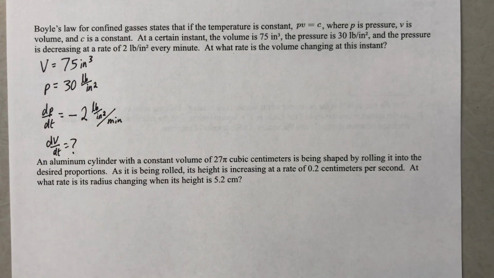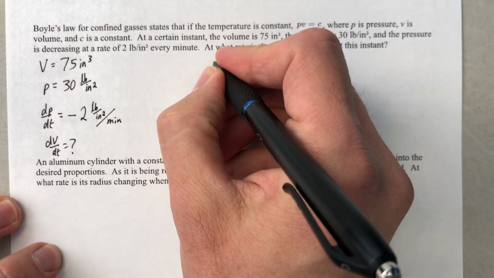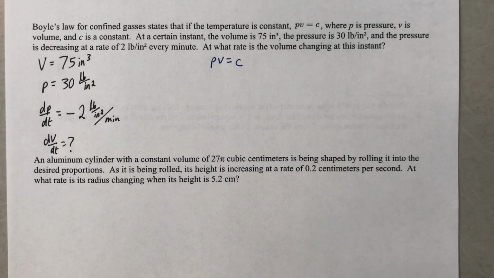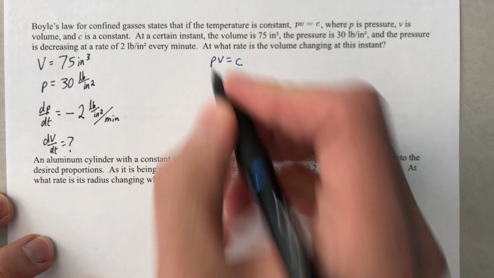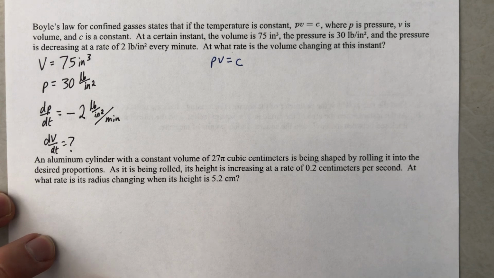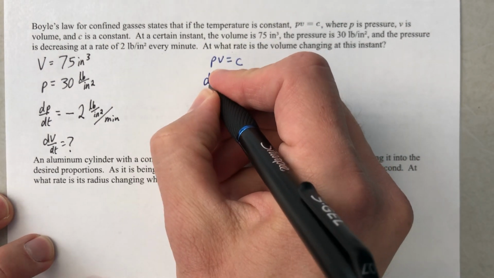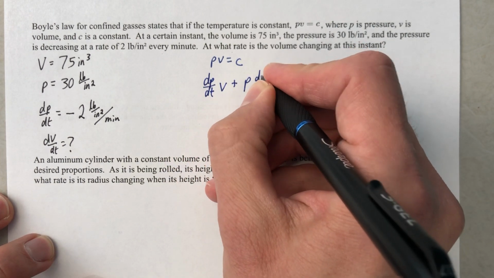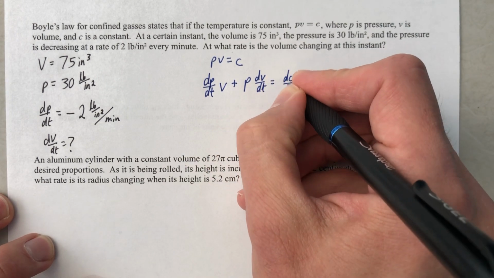Okay, so let's write the equation. We'll put PV equals C, and we'll go ahead and take the derivative. So the derivative of P and the derivative of V. Product rule. We can't avoid it this time. They didn't give us enough information to avoid it. So f prime g plus f g prime, and then the derivative of C, we'll call it dC/dt.